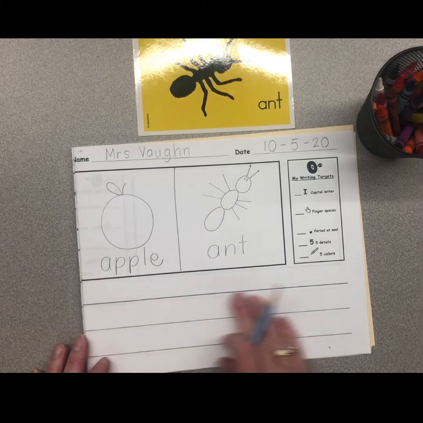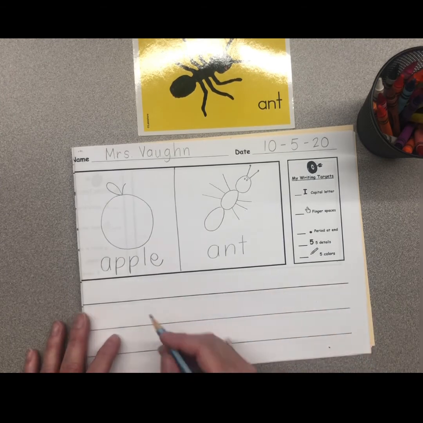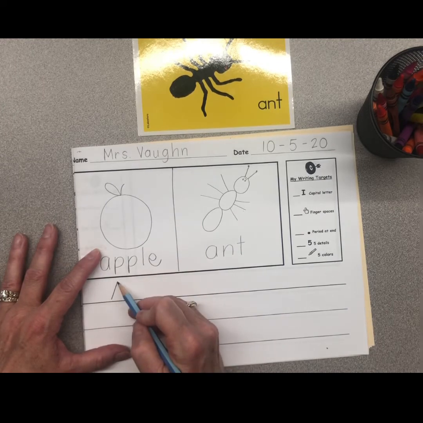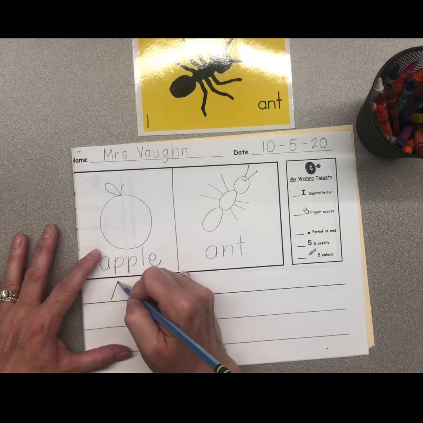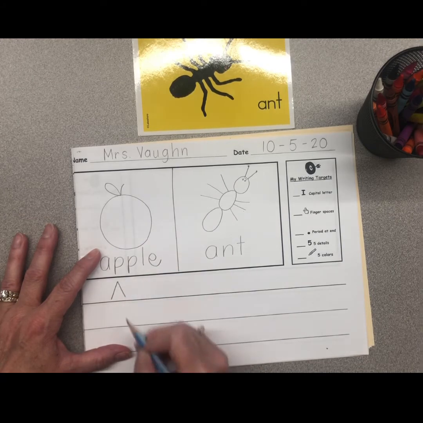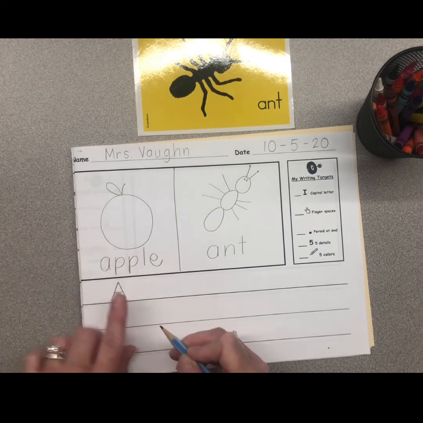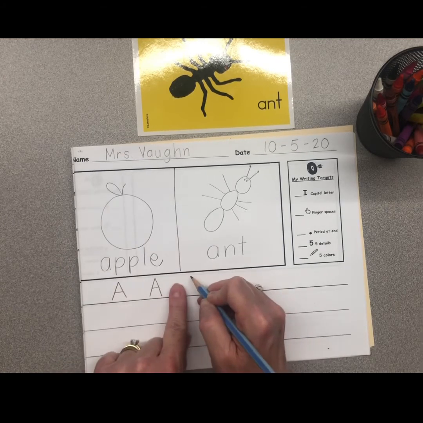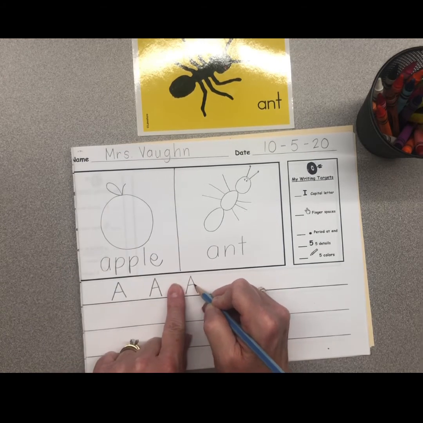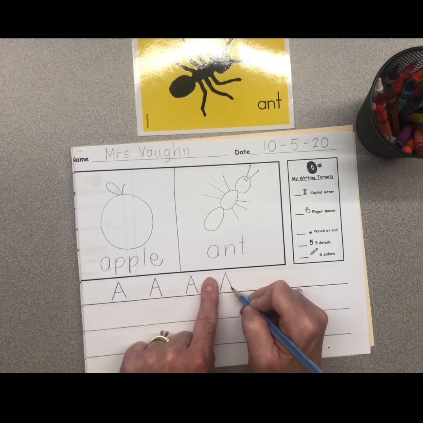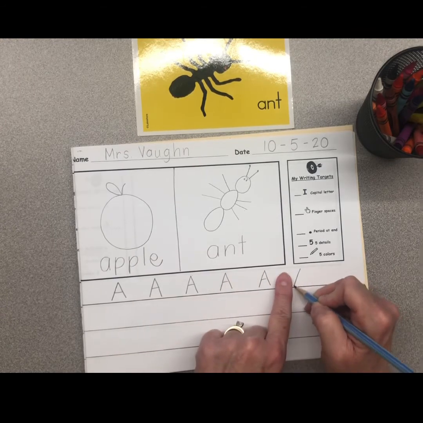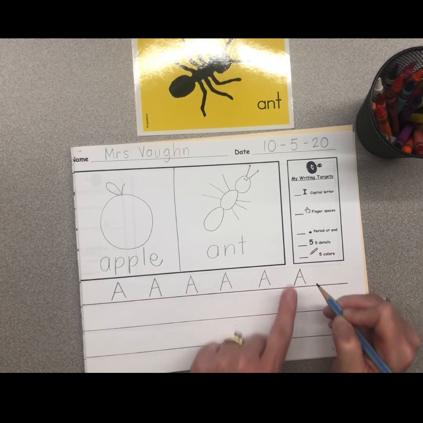And then here in the writing place, I'm going to make my capital A's. When I make a capital A, I go and make a straight diagonal line, come back up and make another straight diagonal line, and then I go across, leave a finger space, and do that for the first line. So make some capital A's. Good job with your practice for capital A handwriting.